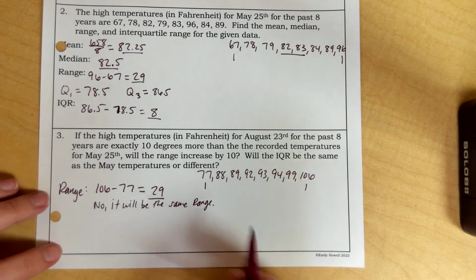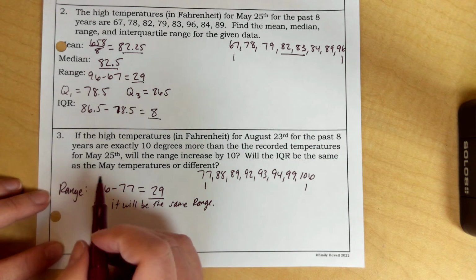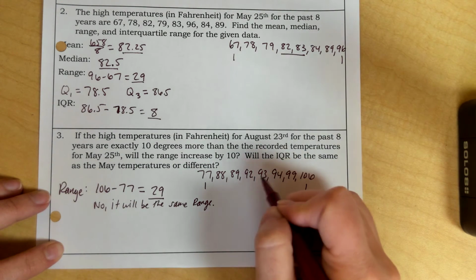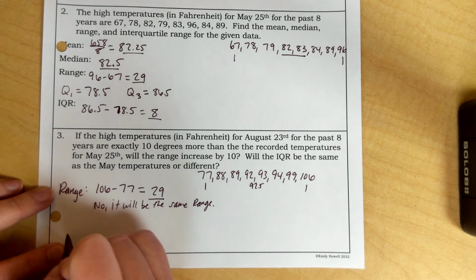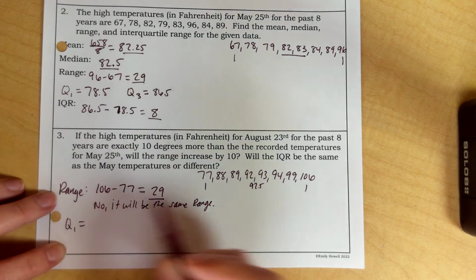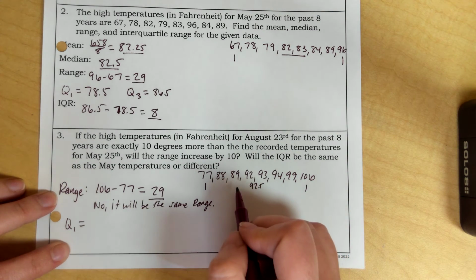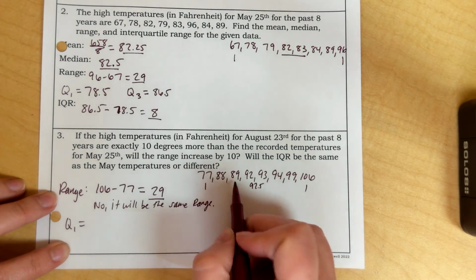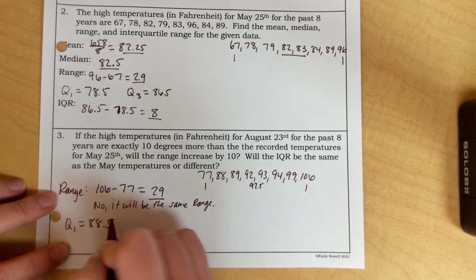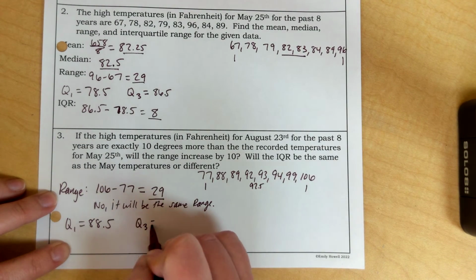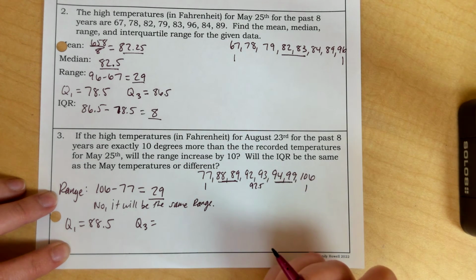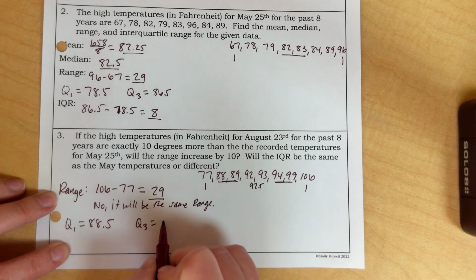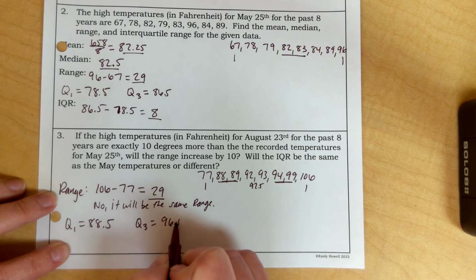Okay, then we look for interquartile range. So our middle data here is going to be 92.5. So our first quartile is going to be 88.5, and our third quartile, the middle of these two numbers between 94 and 99, we average that and you get 96.5.